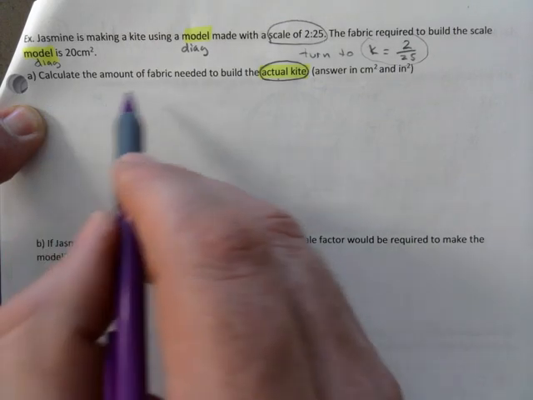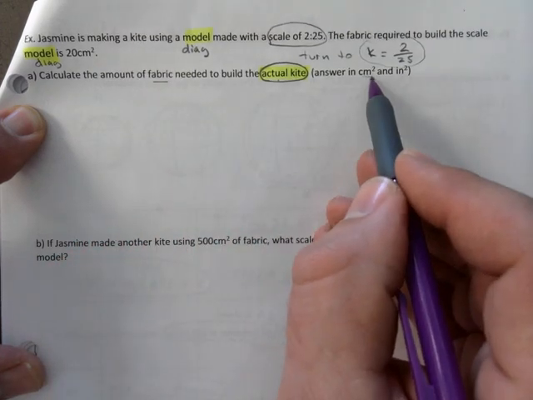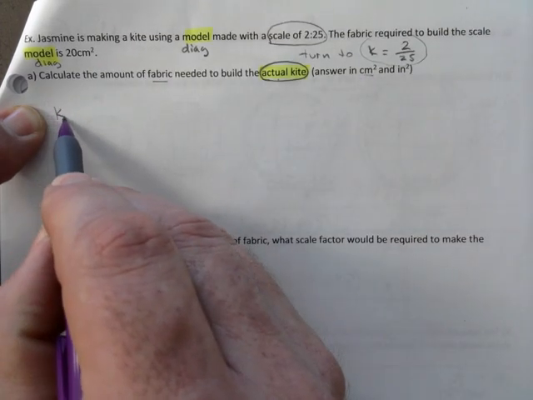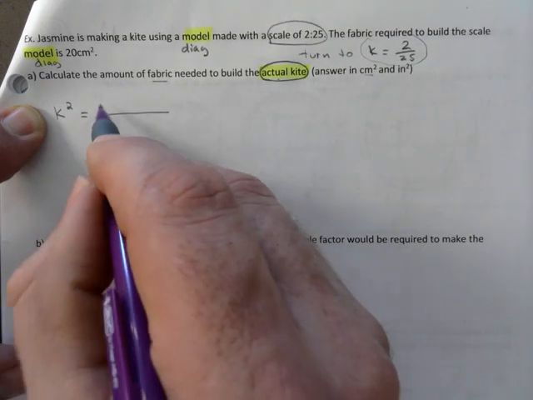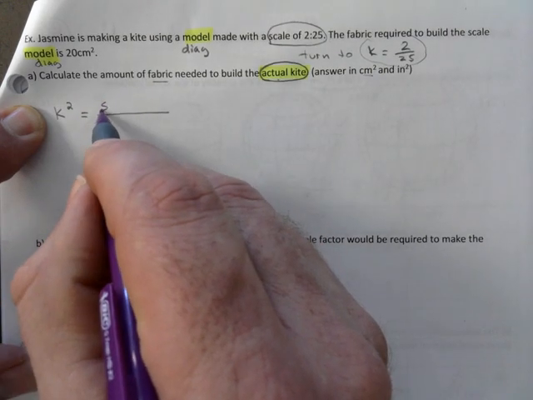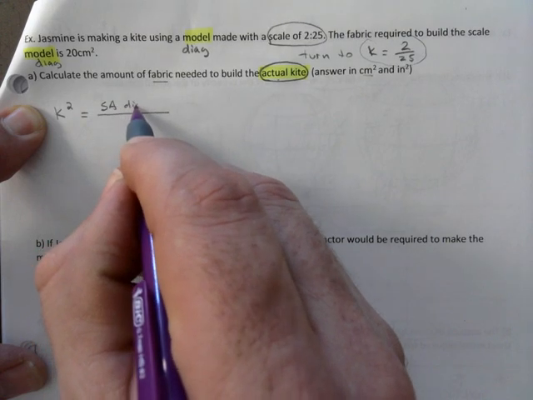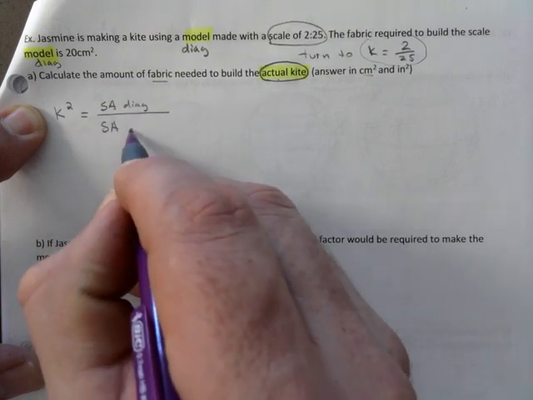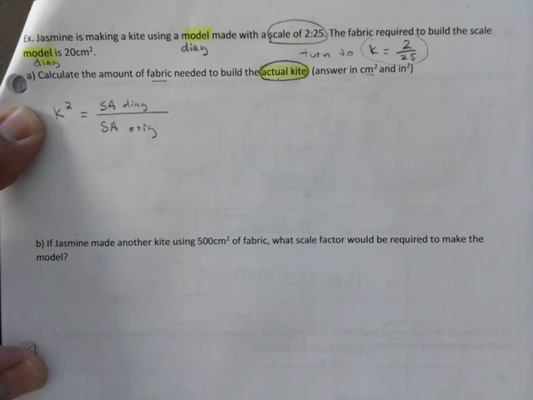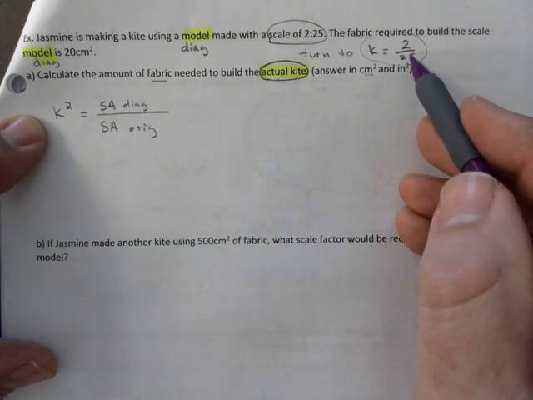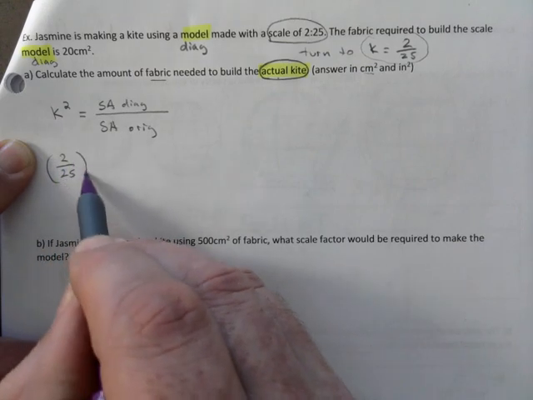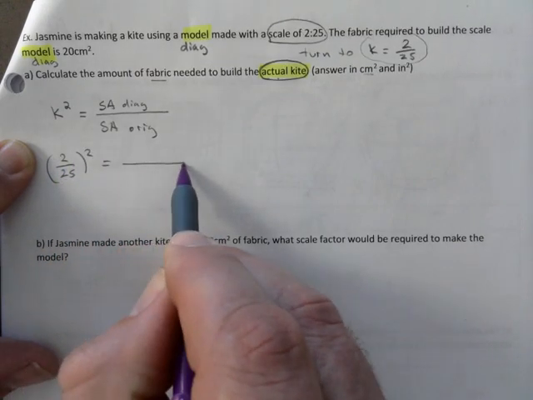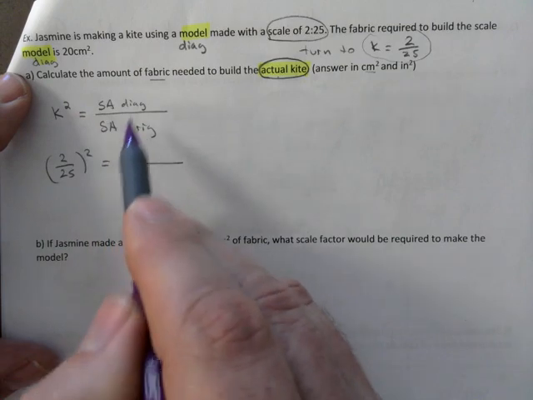So I'm asked to find the fabric in centimeters squared. So you should immediately know that this is the format that I should start with. And this would be surface area of the diagram over surface area of the actual. And then you plug in what you know. I know my scale factor, I'm going to square it. I know the diagram surface area.